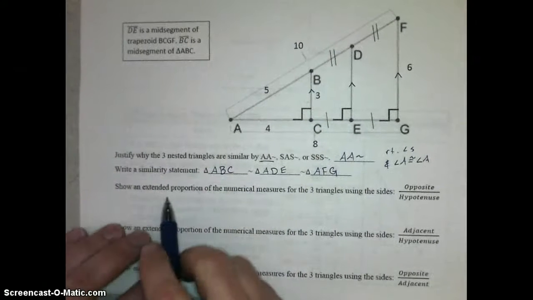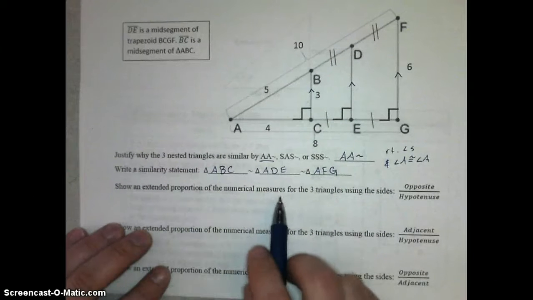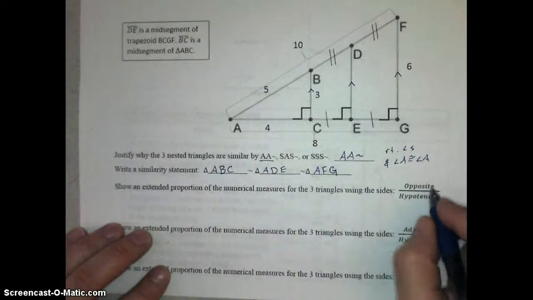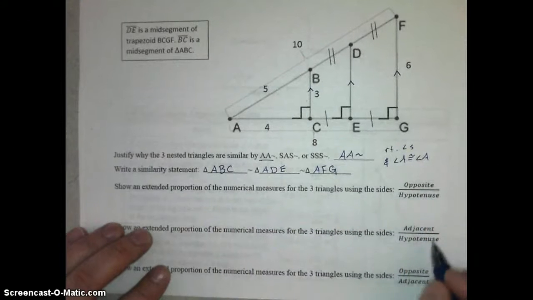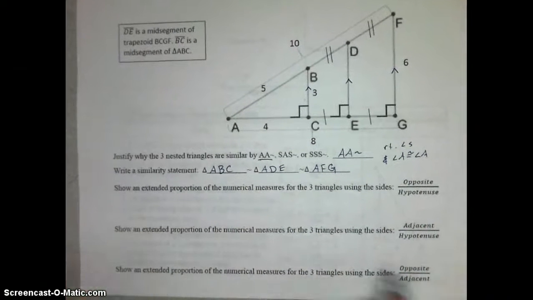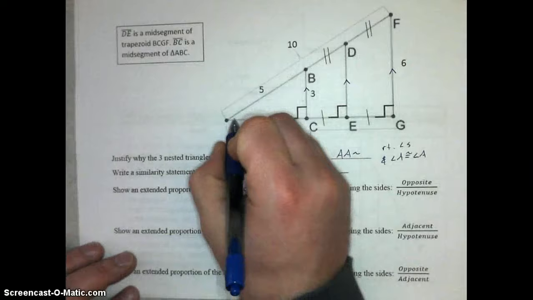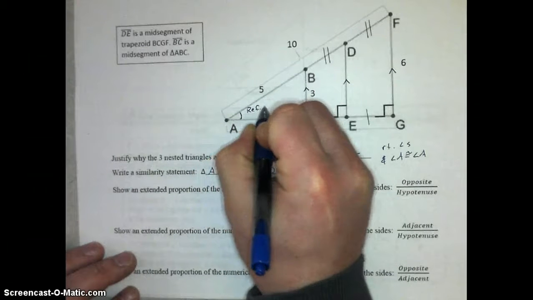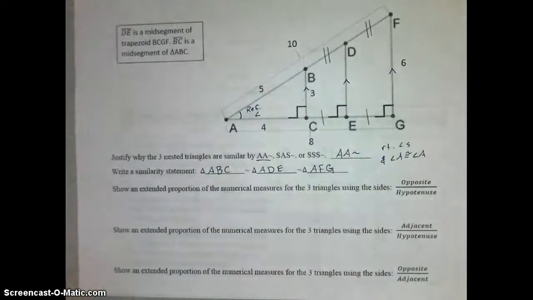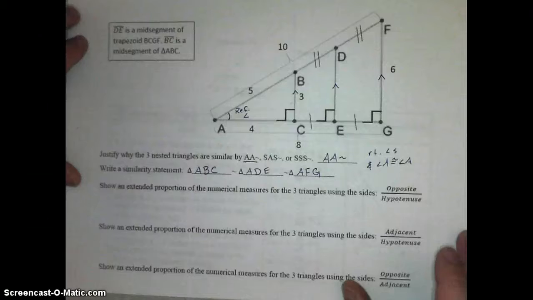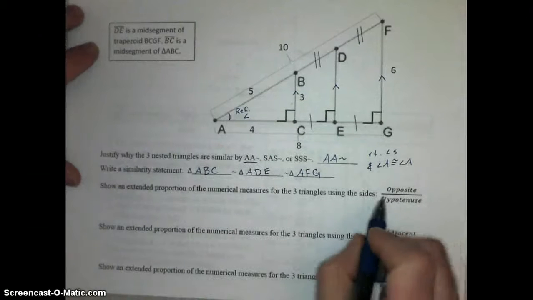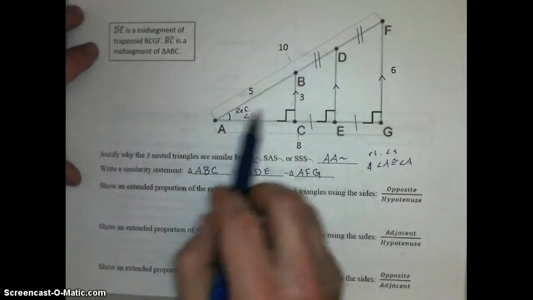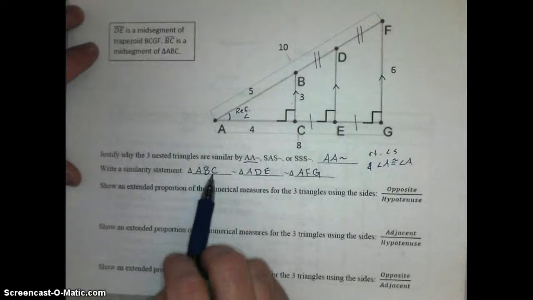Alright, so we need to show an extended proportion of the numerical measures for the three triangles using the sides. Now they use words opposite, hypotenuse, and adjacent, and so we need to have a reference angle. Since all three triangles share angle A, we're going to make that our reference angle. So if A is our reference angle, the ratio of opposite over hypotenuse for all three triangles should be this. Let's start with the smaller one since we started with that one in our statement here.